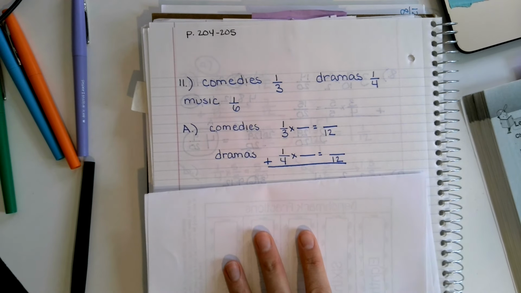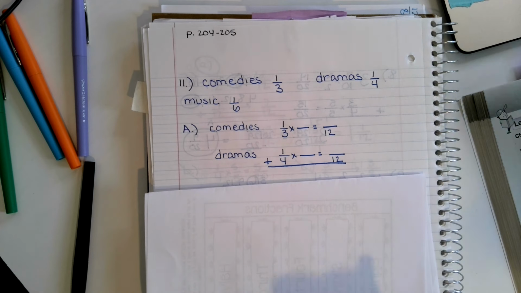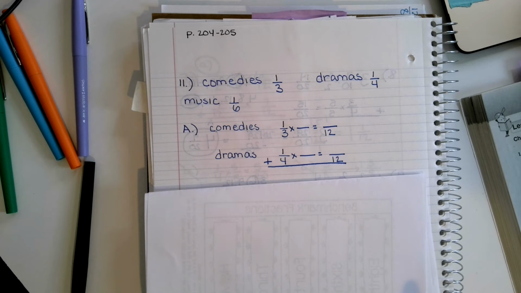So you needed to add the comedies and dramas together. So you have 1/3 plus 1/4. Your common denominator is going to be 12.